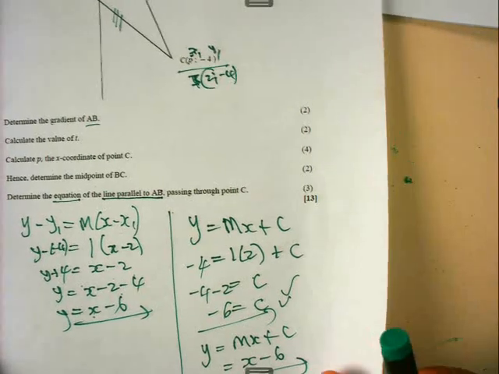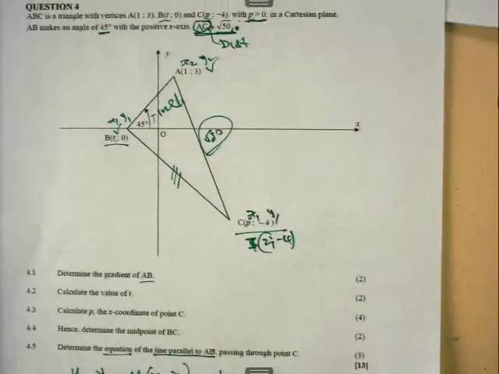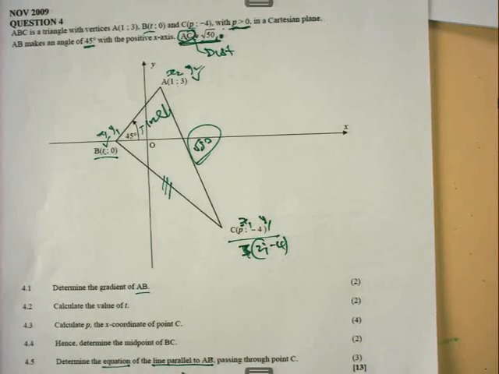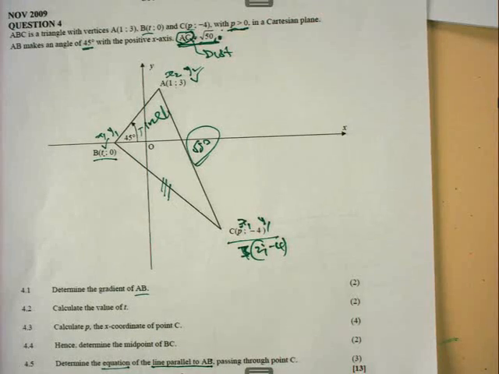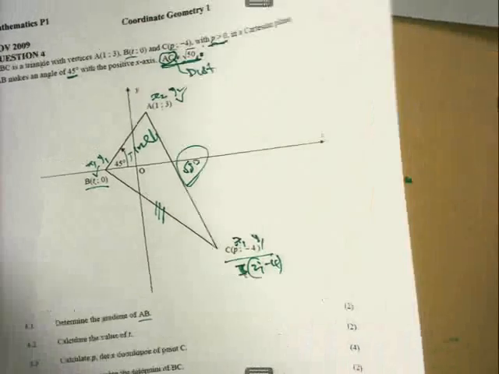Boys and girls, that was November 2009. I believe now you got the question right. Now you understand. You need to read the statement, the gradient, and you check the angle of inclination as well. The distance, you check if the distance is given. Very, very important. Right.